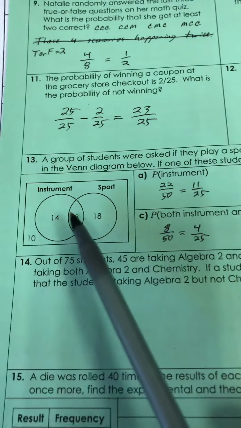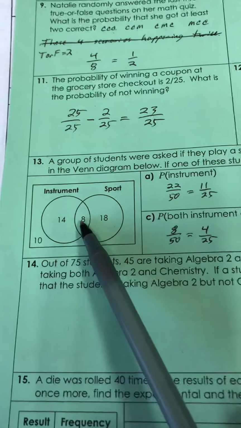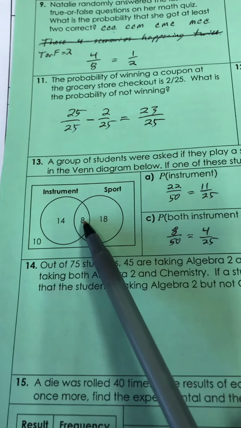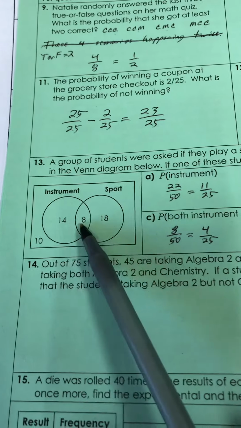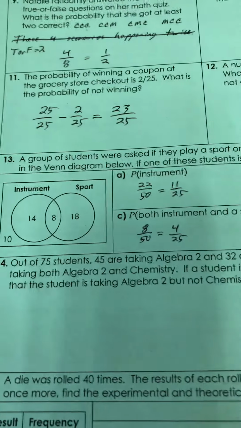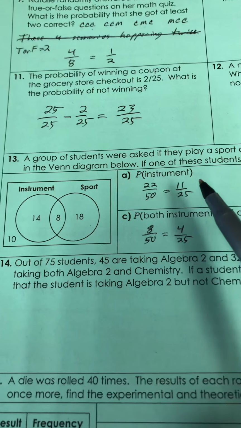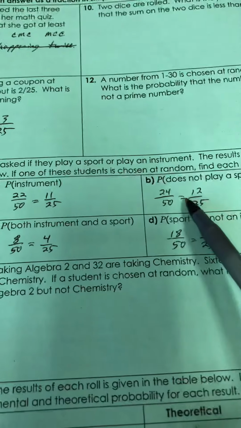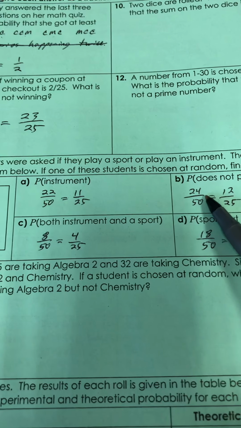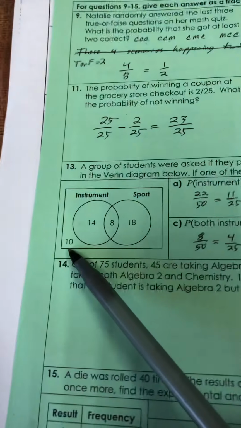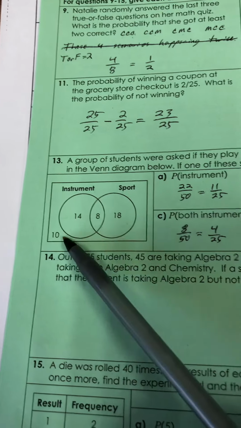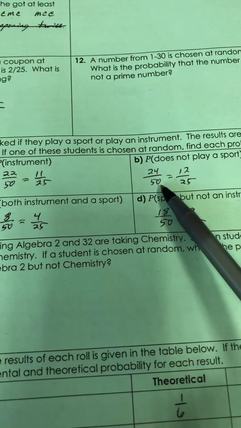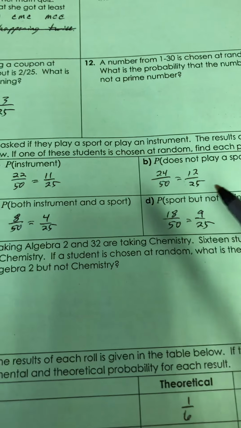Well, not just an instrument, but an instrument in general. So 14 plus 8, because you got to include these 8 that play an instrument, but they also play a sport. So 14 plus 8 is the 22 out of 50. Divide both the top and bottom by 2, you get 11 out of 25. Does not play a sport. So you have these 10 and these 14 not playing a sport. So that's 24 out of 50. Divide both the top and the bottom by 2, and you get 12 over 25.